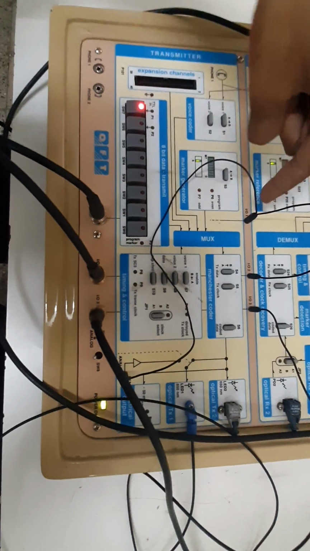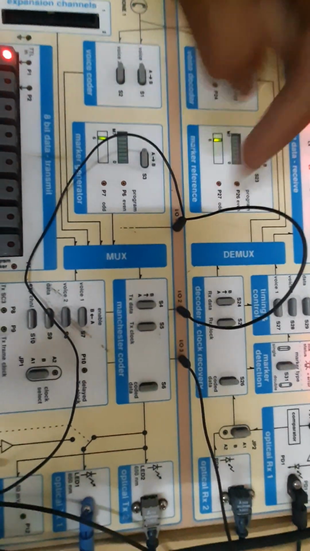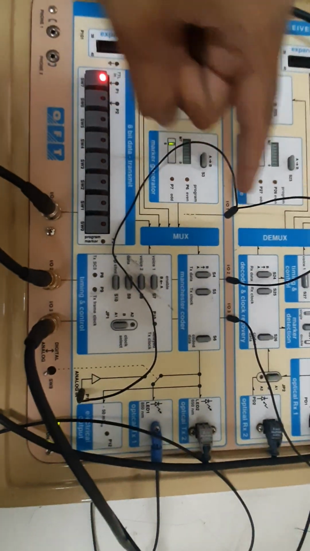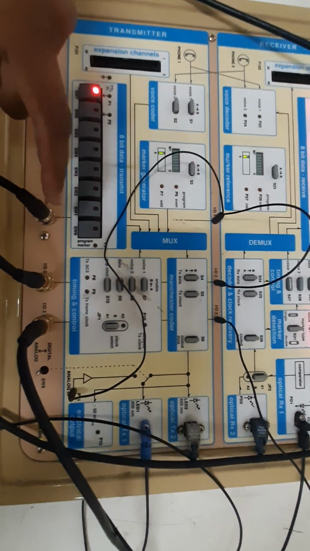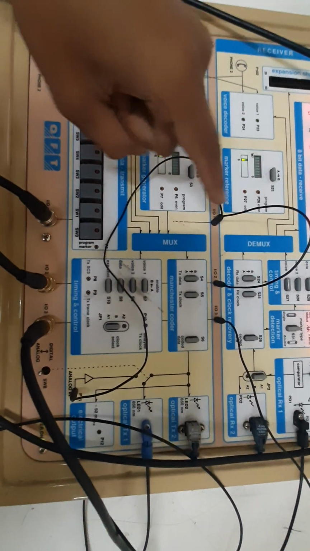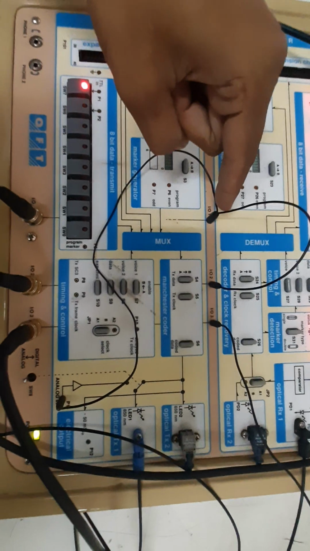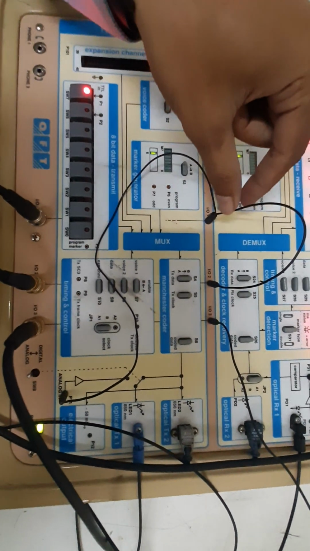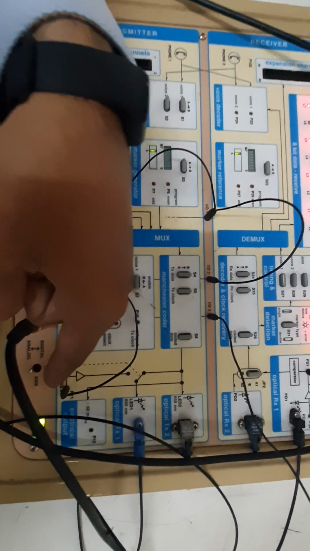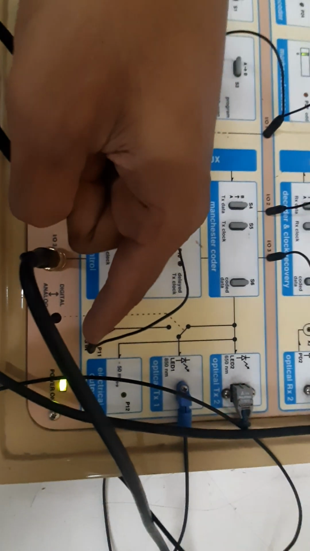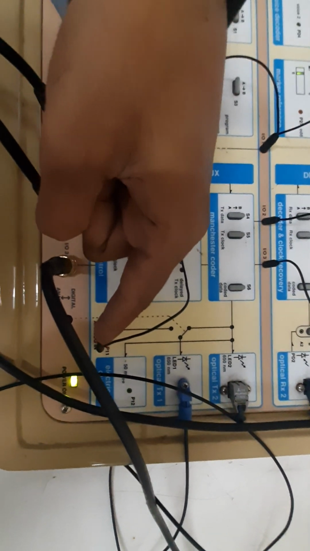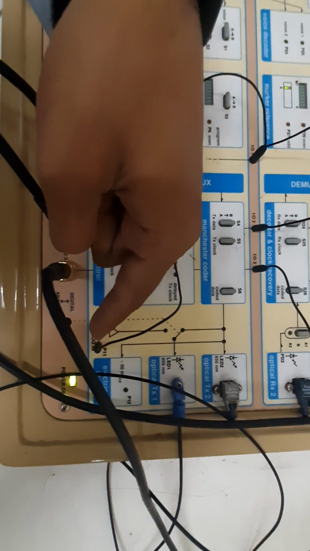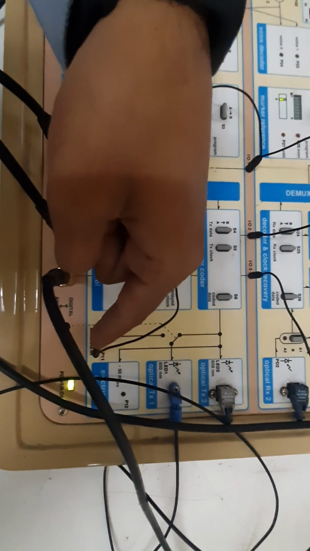There is one more provision called IO1, and these two points are internally connected, so whatever I give here is available there. The signal of 1 volt peak to peak and 10 kilohertz is now available here. Now I am giving this input to point P11, which is the analog input, taken from the function generator. So the input is now given to the optical fiber transceiver kit.